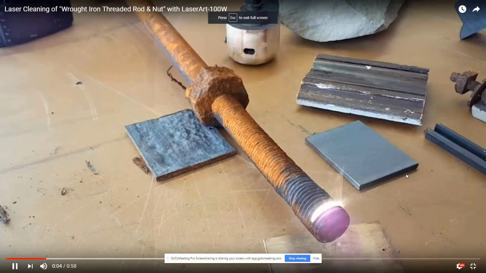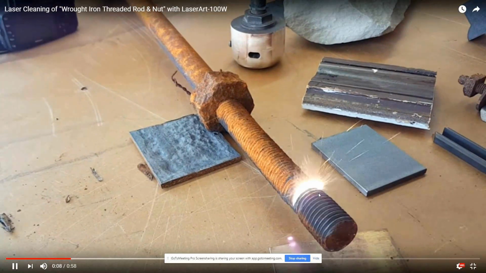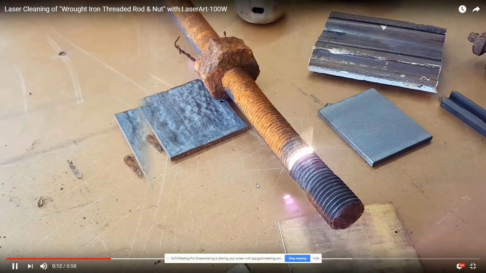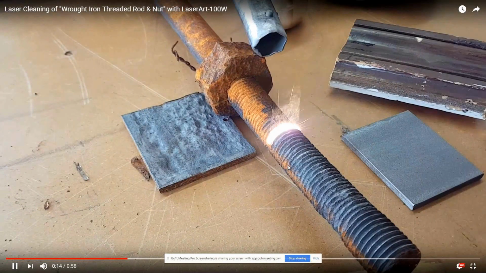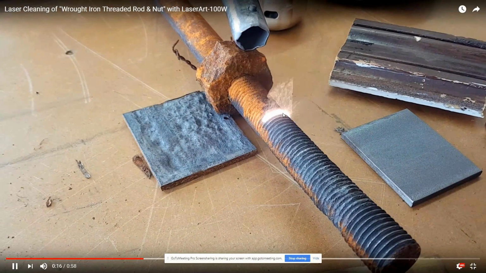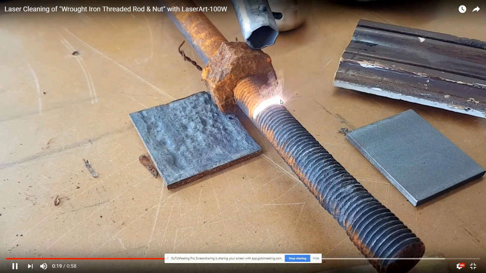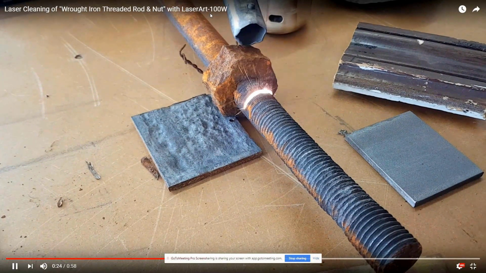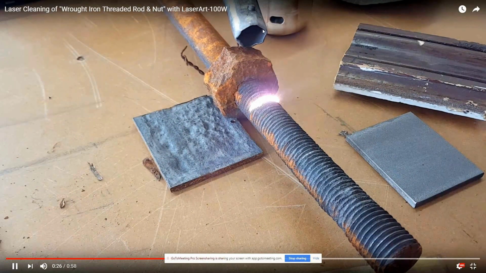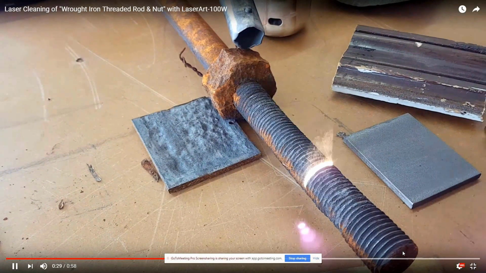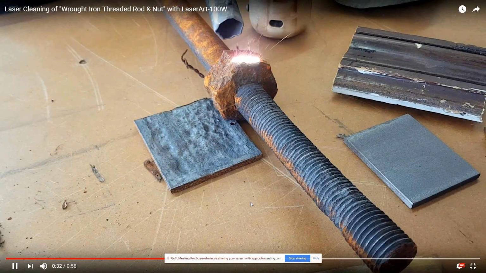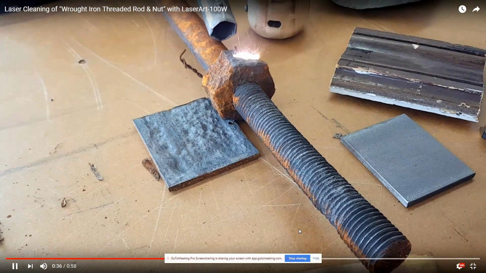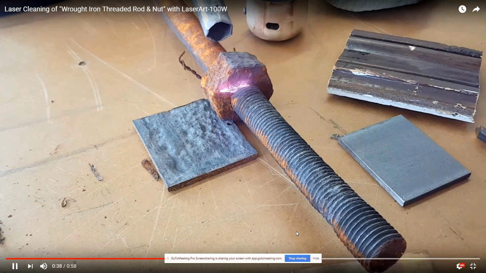So here you see the beam, which is linear, and it's a few centimeters long, and it's a near infrared wavelength, so you can't see it, but you could just see the plasma that is generated when it hits the metal and just removes the rust. And this pipe here sucks all the ablated material, so keeps it clean. So this way you can do the cleaning of rust on the surface of metals.